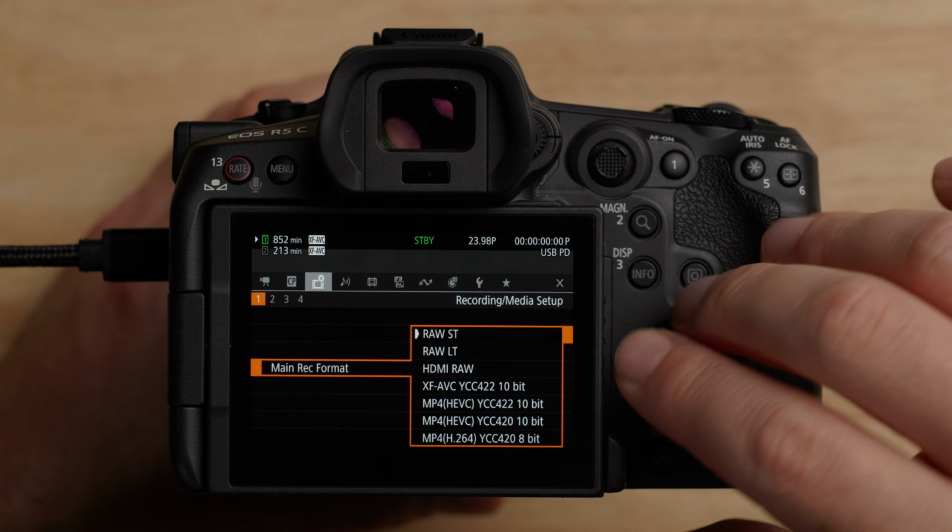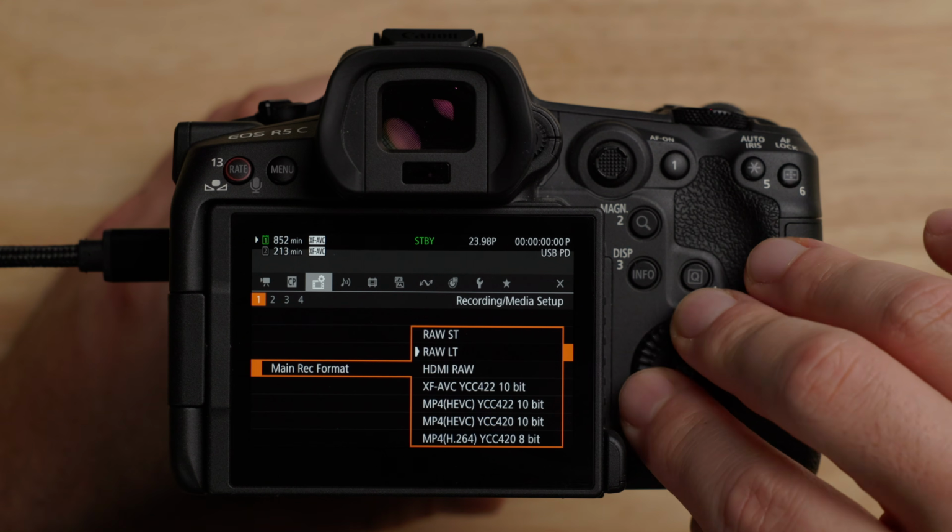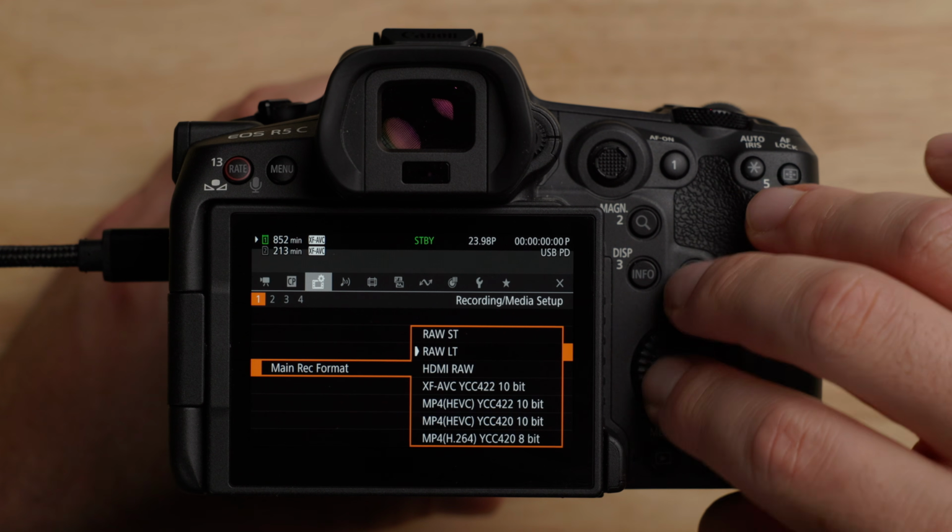Now with these, the ST is going to have a higher bit rate than the LT. If you're going to shoot in RAW, probably just shoot in the LT. The file sizes are absolutely massive on these. And I do have to say that if you do want to shoot in RAW, these files are not only massive, but they're very taxing on your computer. Proxies will need to be made. You have to take precautions and plan for that and all that kind of stuff.